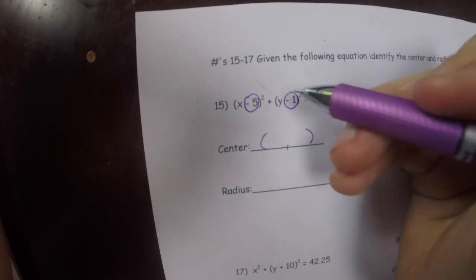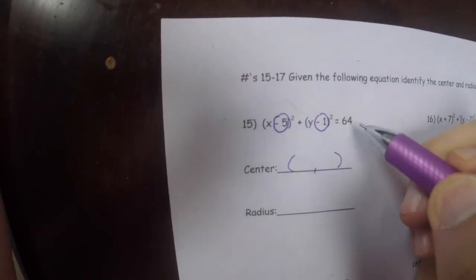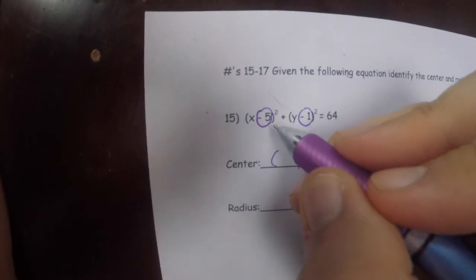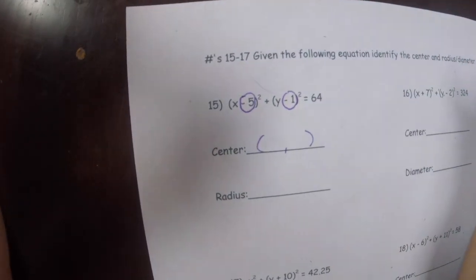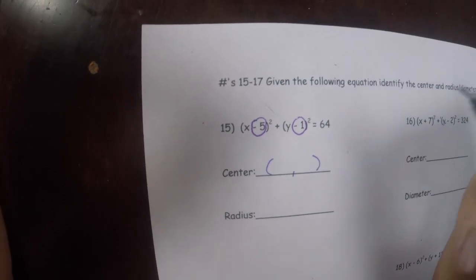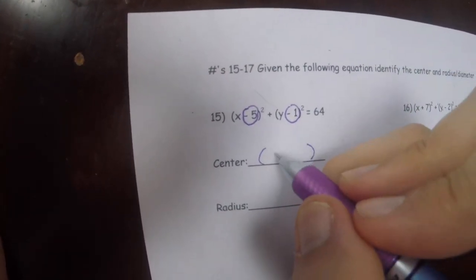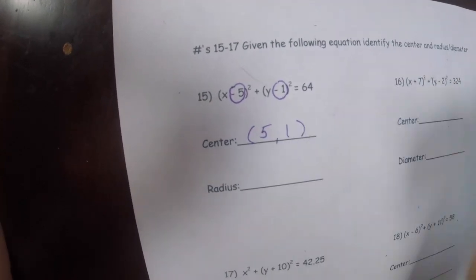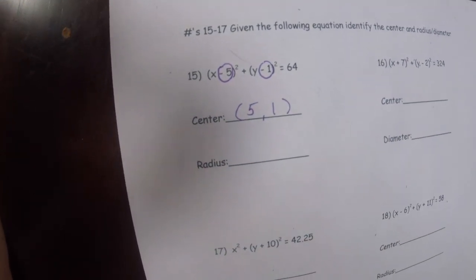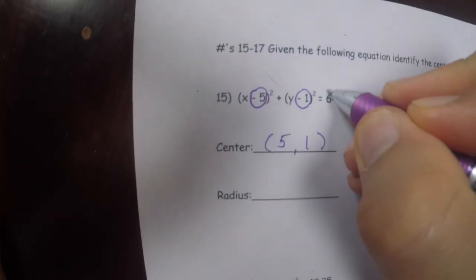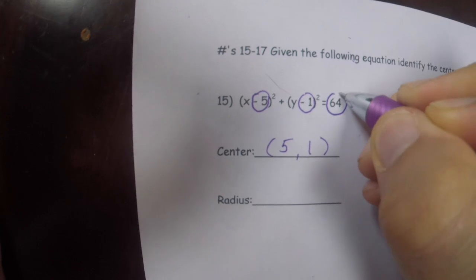So if I'm pulling them out of the equation, I have to change the sign of both of these numbers. Which means if I have x minus 5 and y minus 1, that means the center is actually positive 5 and positive 1.